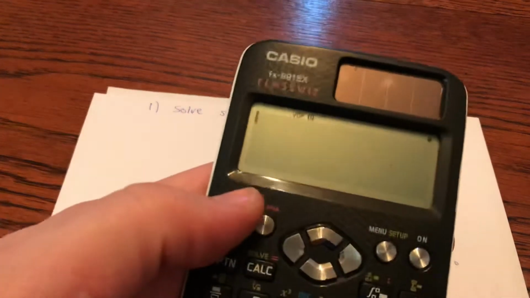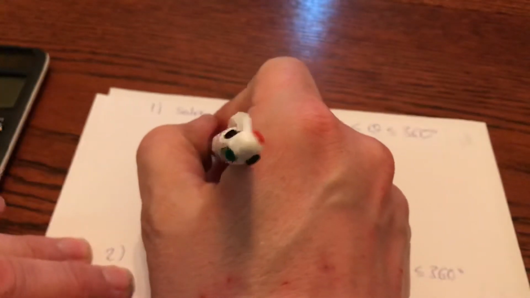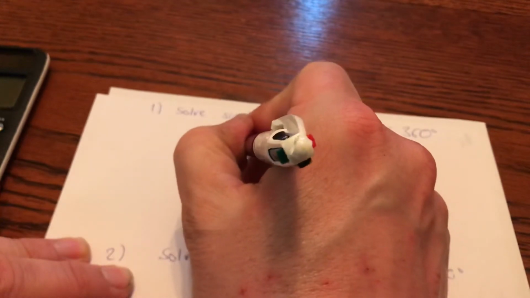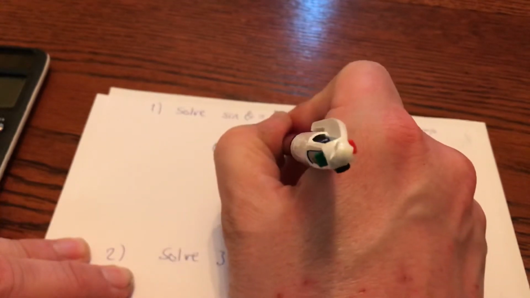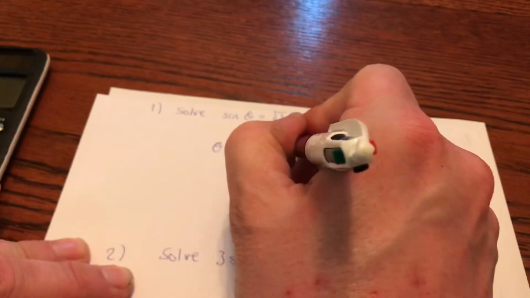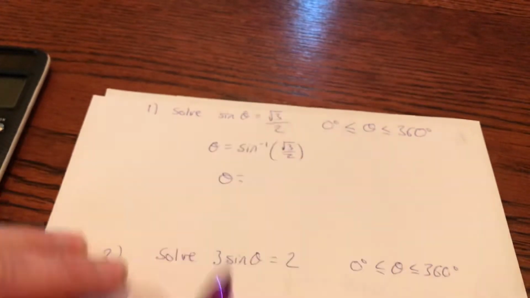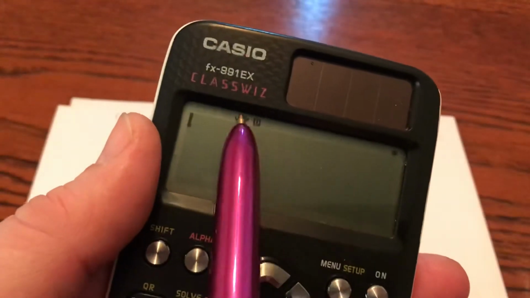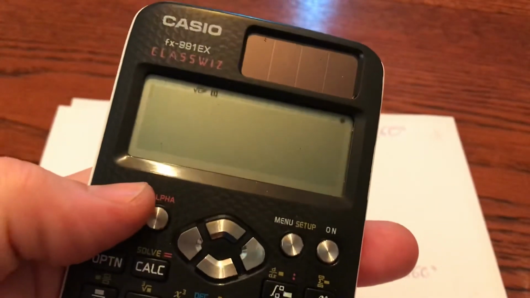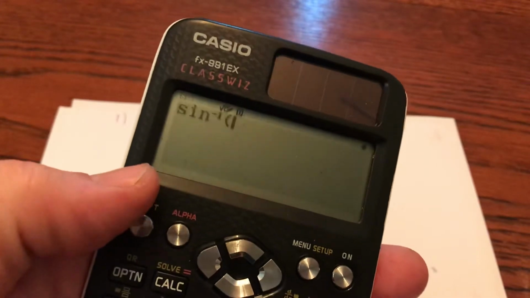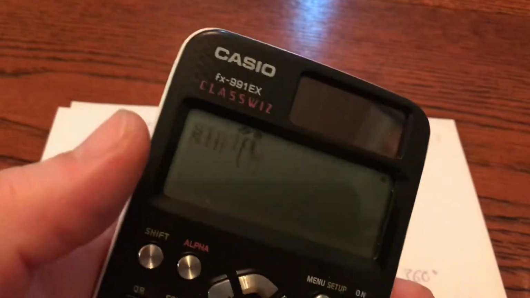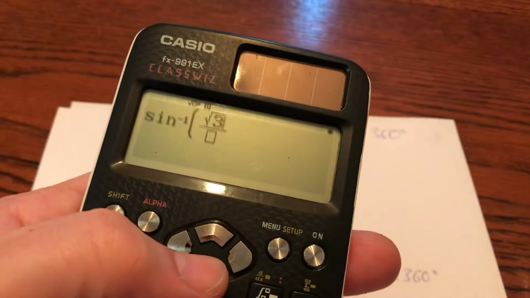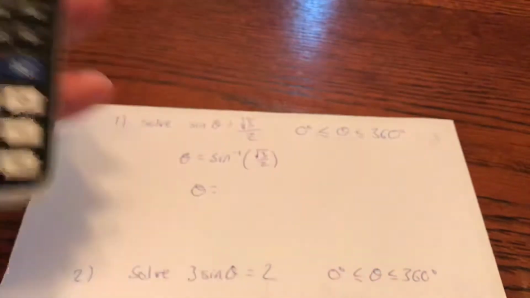So here we go. You probably know the answer to this, but I'm going to show you the method for solving any of them. Theta equals inverse sine, or arc sine if you like, √3/2. And if you put that into your calculator, make sure it's in degrees. Mine's in degrees. Shift sine √3/2, and as expected I've got 60 degrees.